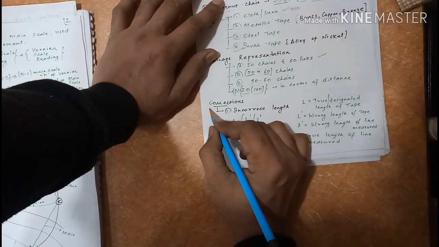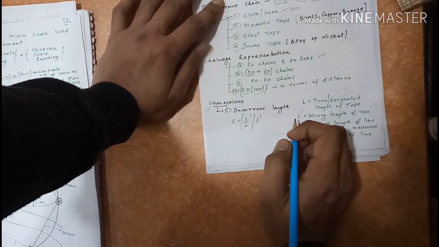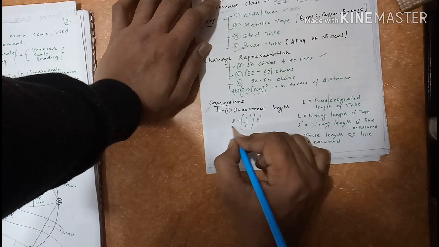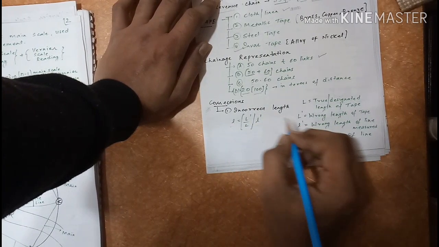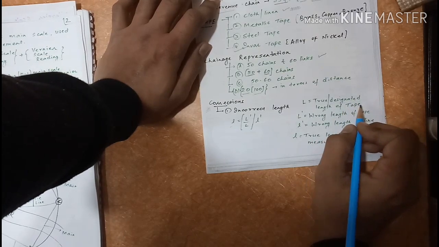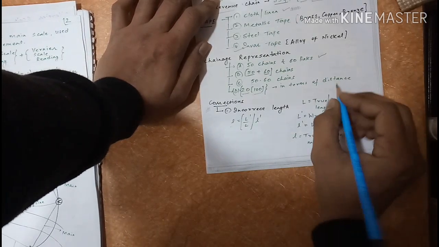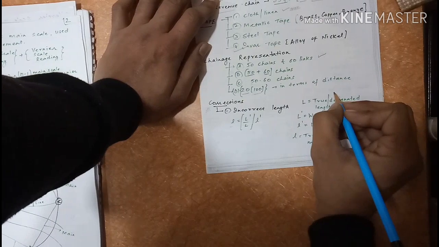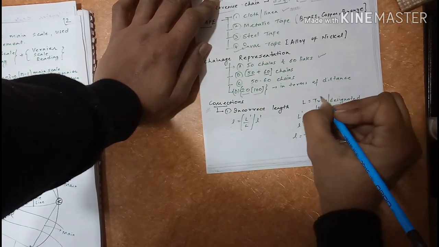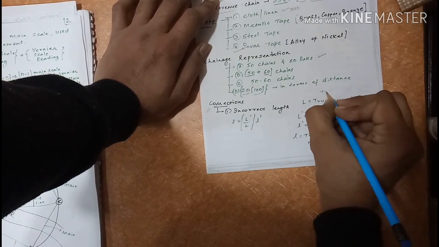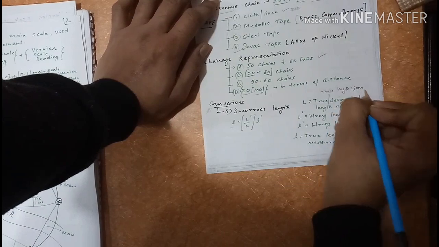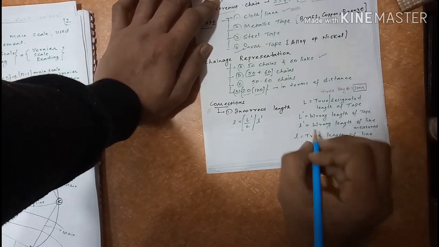Now the corrections used in the chainage. First one is due to the incorrect length. l is equal to L dash upon L into l dash. Now L is the true or the designated length of the tape. That is like we say that a 30 meter chain is found to be 1 centimeter long, then the true length will be 30 meter because it was the designated length.